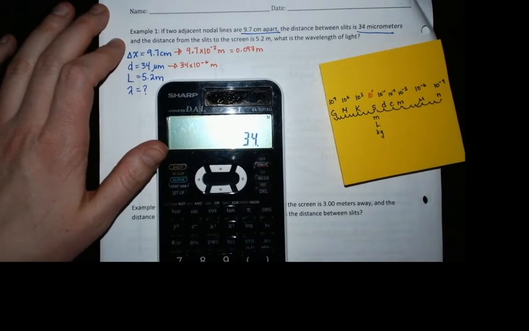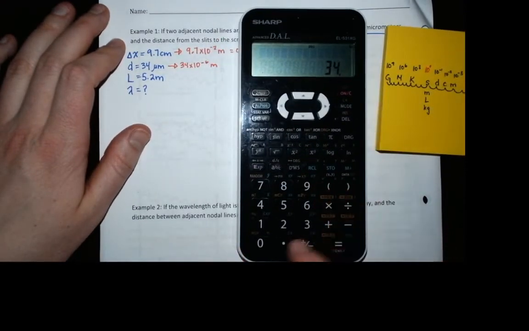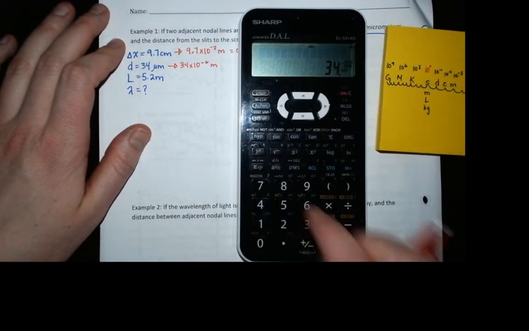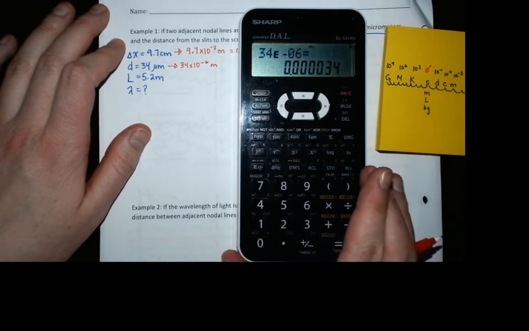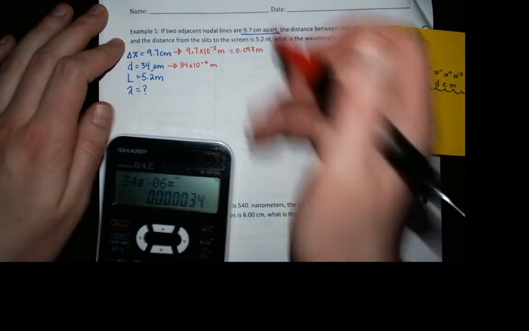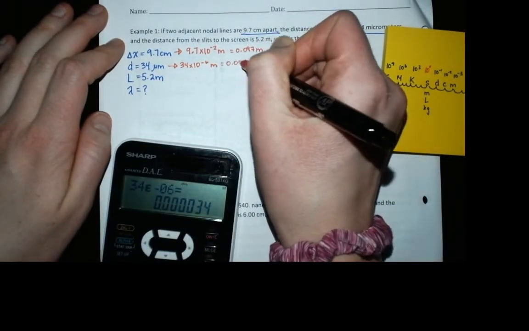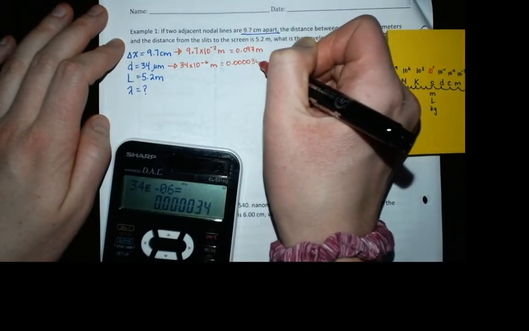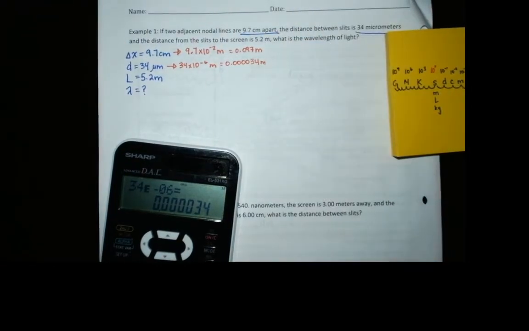So 34 exponent negative 6. You could also write it 0.00034. Oops. It's all what you're comfortable with when you're punching all of this into your calculator eventually.